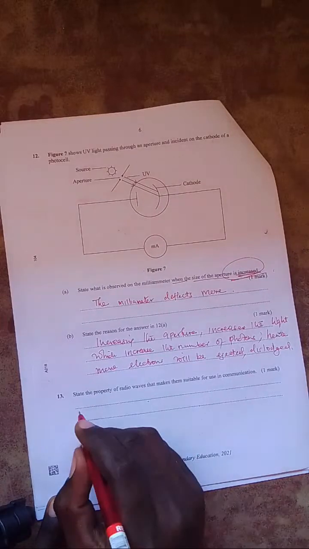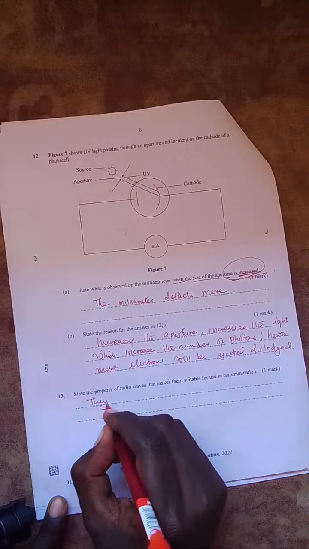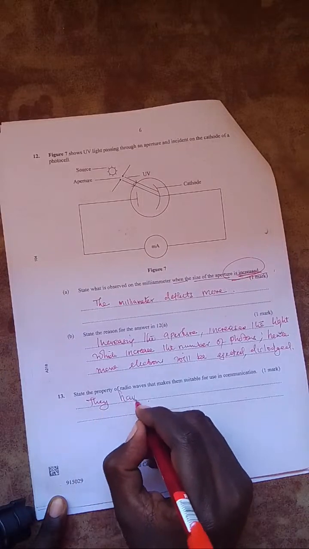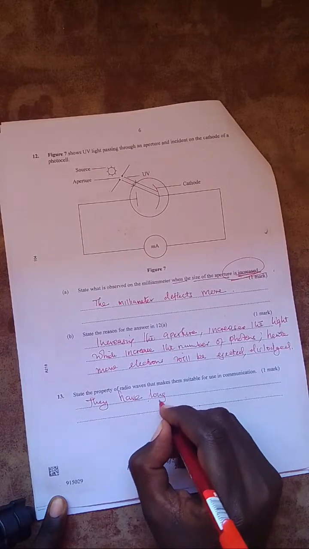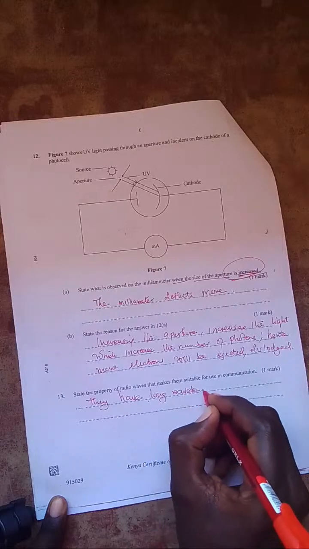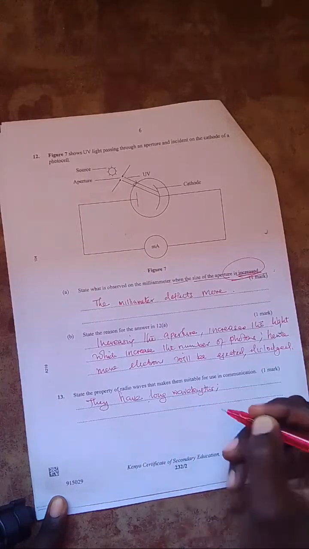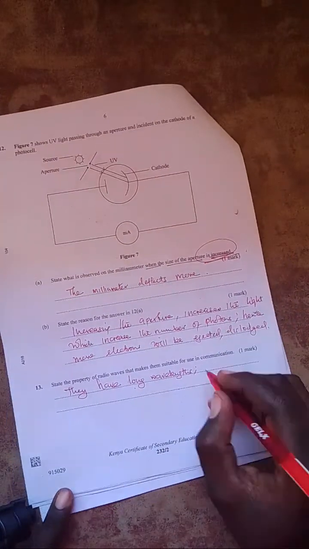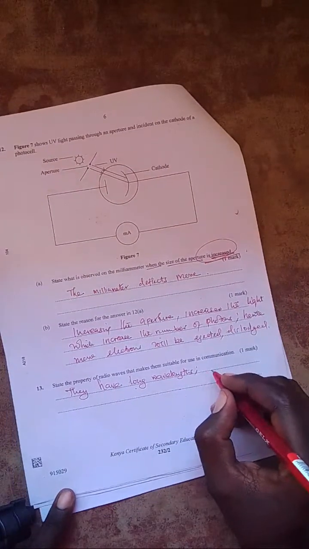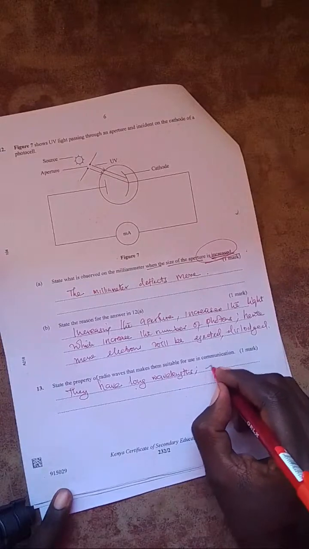Therefore, you can say they have long wavelengths, and this in turn makes it easier for these waves to be diffracted.